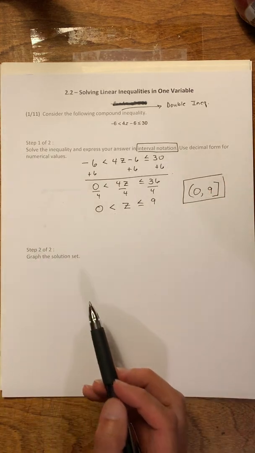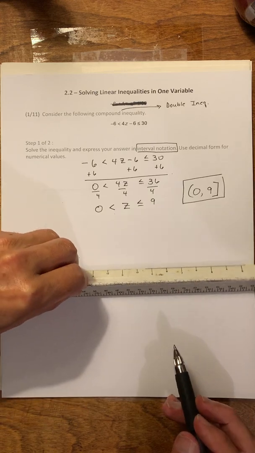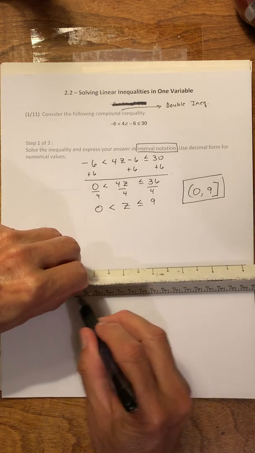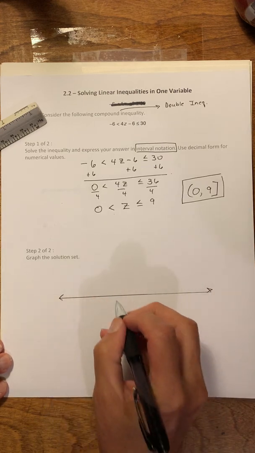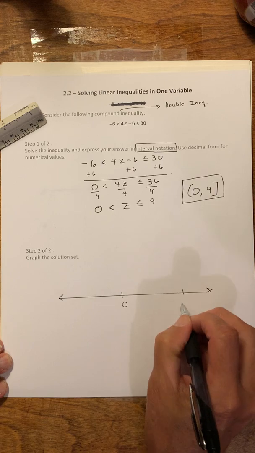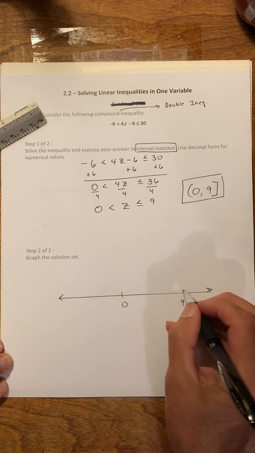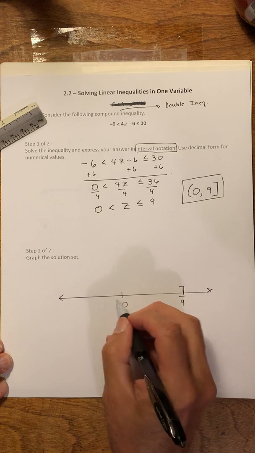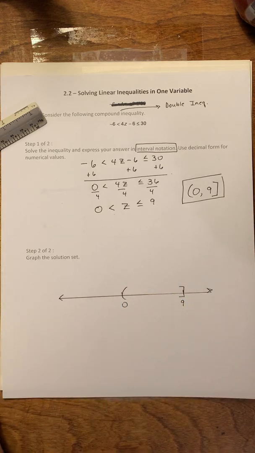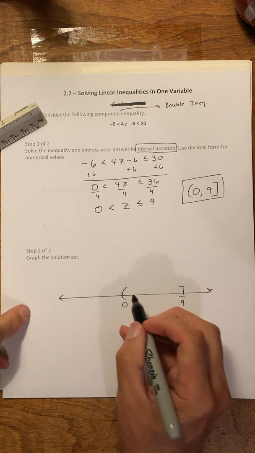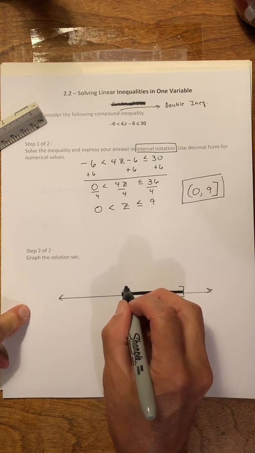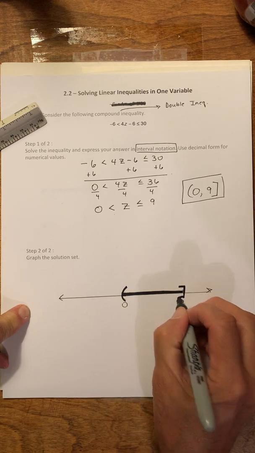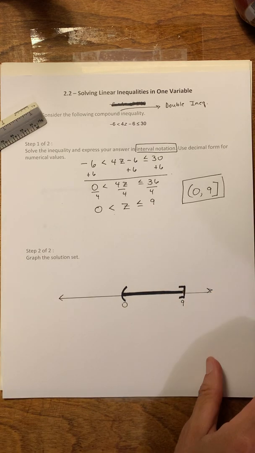Now it says graph the solution set. All right. Zero to 9. 9 has a bracket. 0 has parentheses. Everything in between is the graph. And there we have it. 1 down, 11 to go.